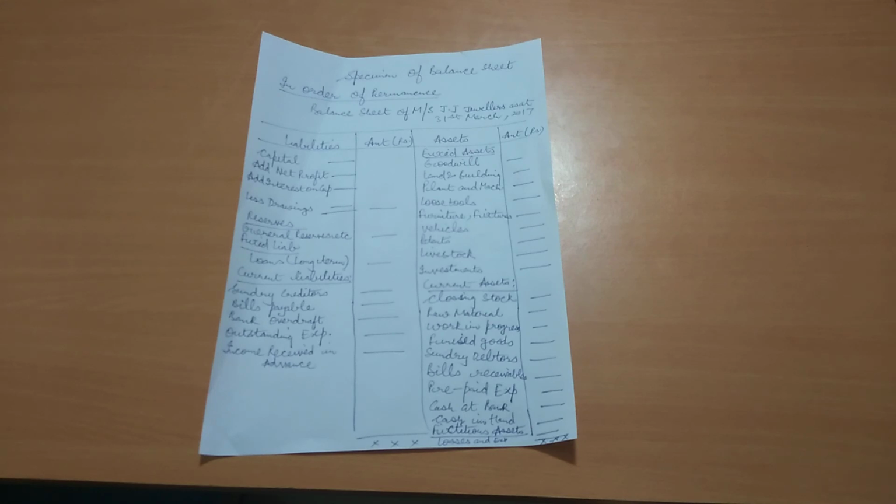Now, let us talk about the current assets. Current assets are the assets which are acquired and held for the consumption or resale in the ordinary course of business. They are converted into cash, children, within a short time period.